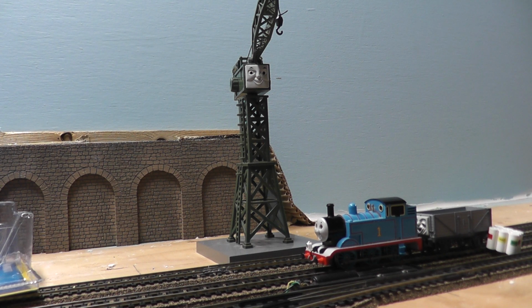So, I give Cranky a 9 out of 10 because, you know, I think the knobs are kind of annoying, and it would have been nice to see Cranky like a little bit taller. And the face could have been a Cranky face, but I think a 9 out of 10 is a good score for Bachmann Cranky. He's a great model.